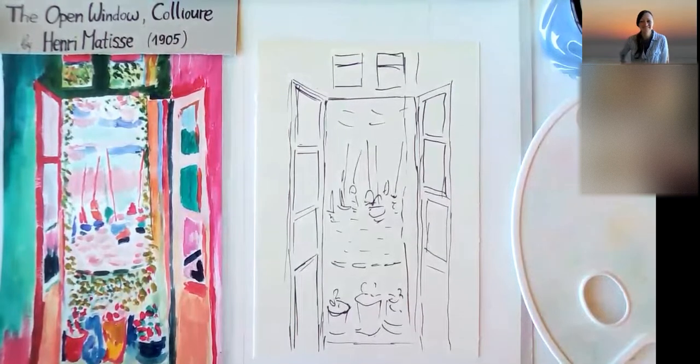Because I know what I want, but I cannot put it on paper. Yeah, no worries, take your time. When you practice sketching, of course your hand becomes better.